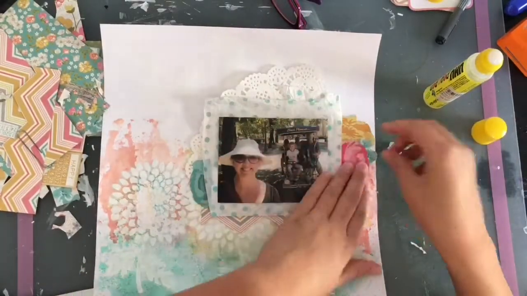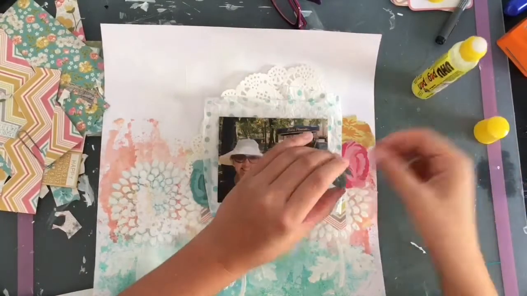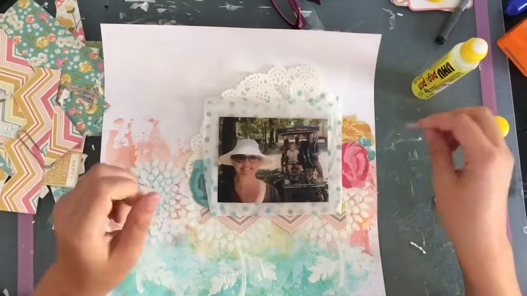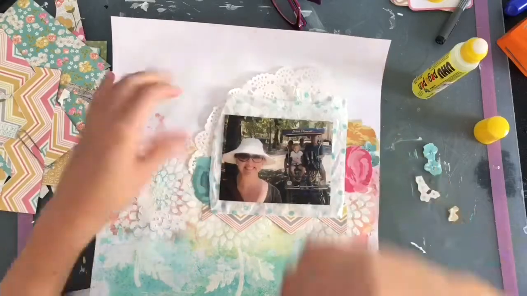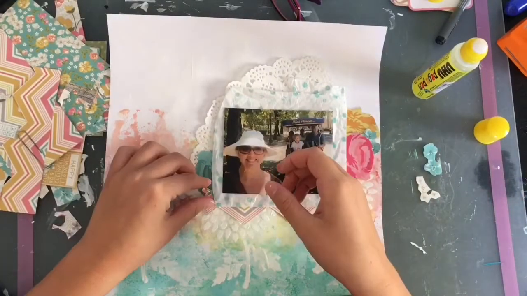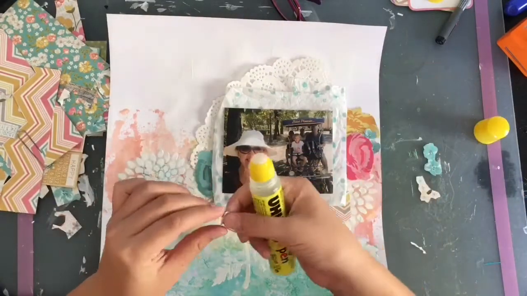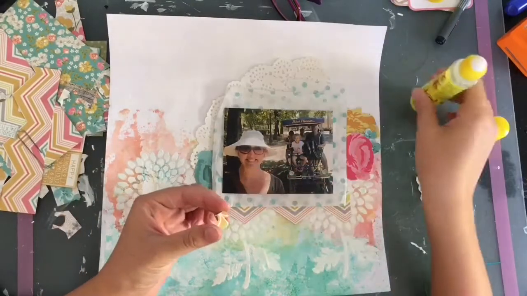And now I'm going to add just the tiniest little bit of that blue floral. So I ended up cutting that cluster in half because it was just easier to glue down. And now I'm going to add that little pink one over to the left side.